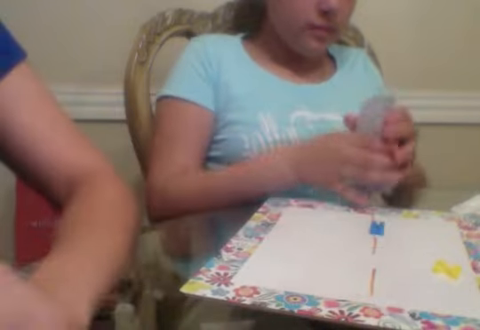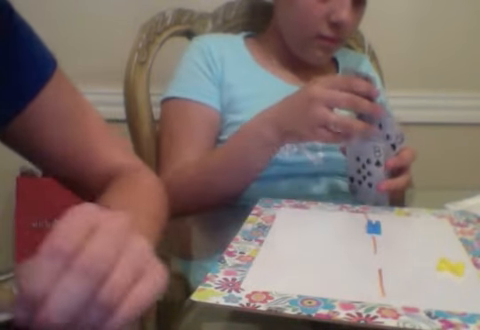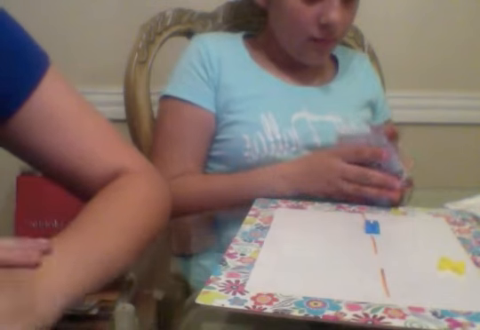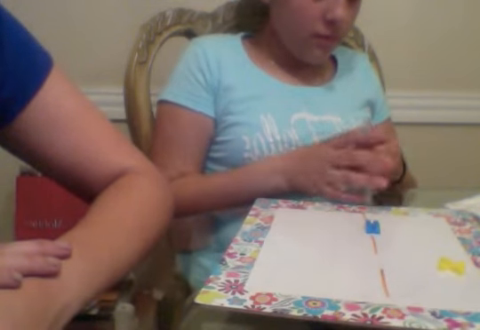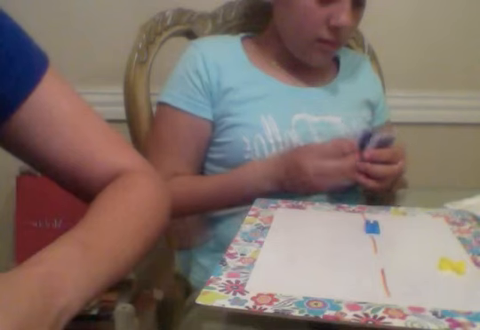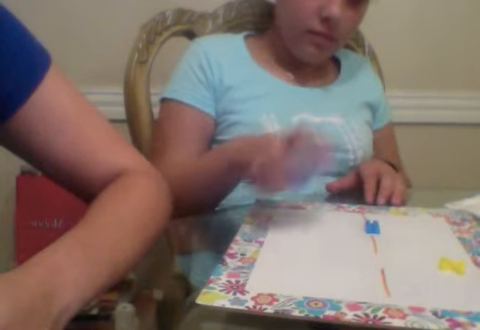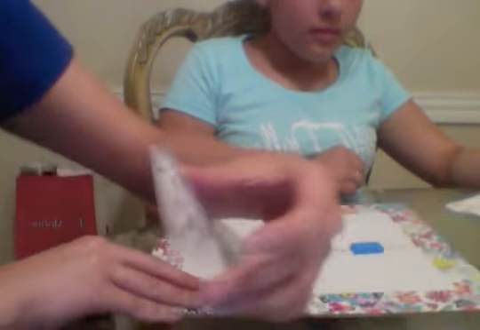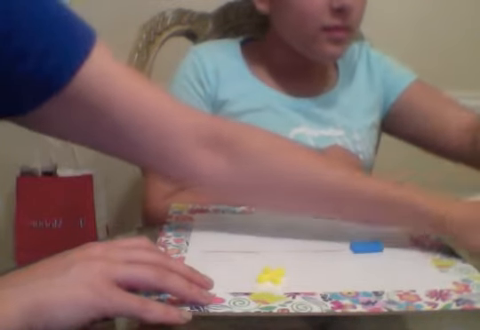So now she has a deck of cards. We removed the kings, queens, and jokers, and we kept the ace because they can represent 1. So what we're going to do with the cards is she's going to shuffle them. And then what you want your student to do is to put a card on top and in the bottom. So we're going to create fractions using a card. So go ahead and pick your cards.